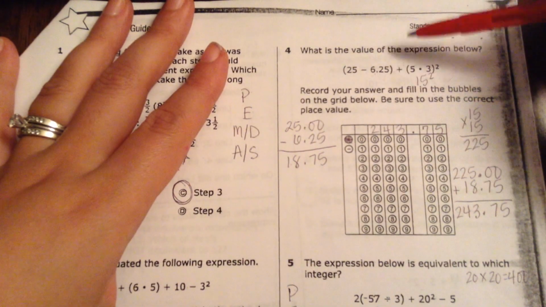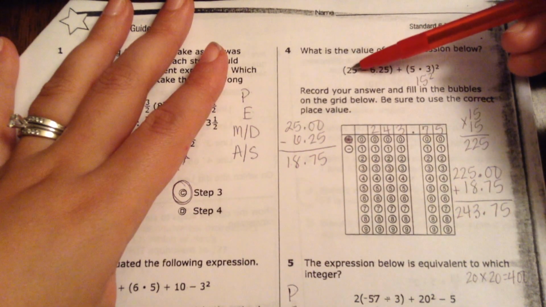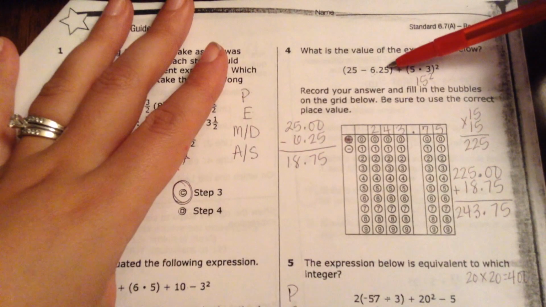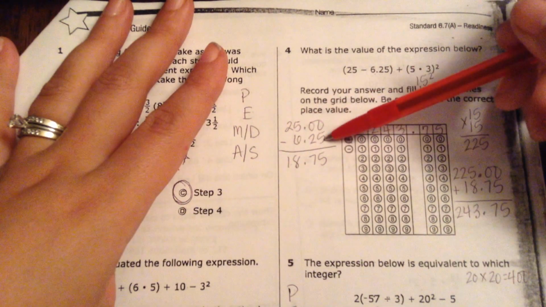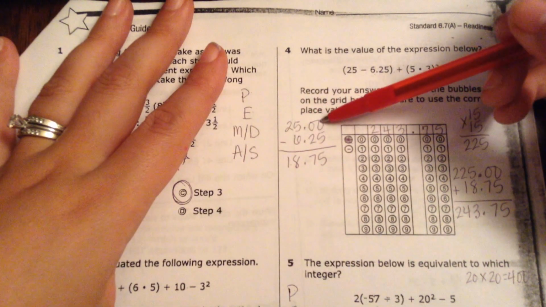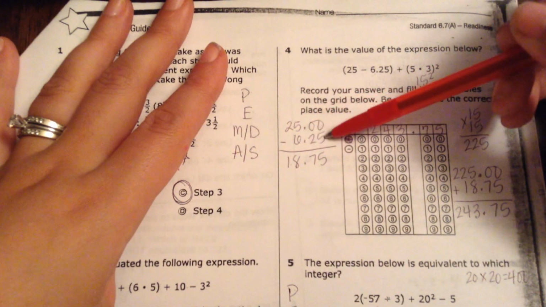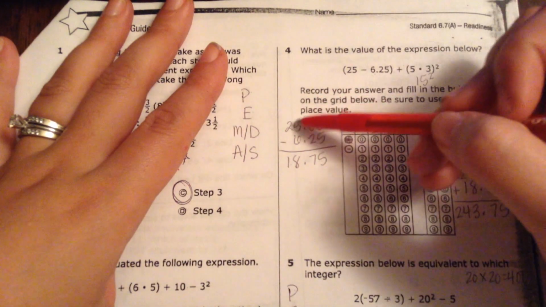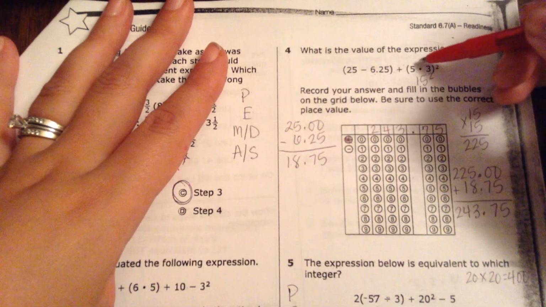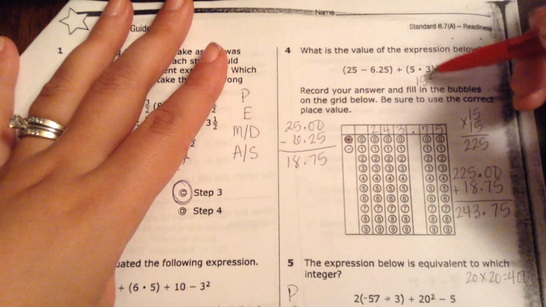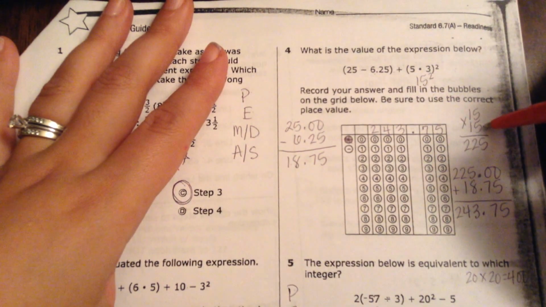We're going to, again, follow the order of operations. 25 minus 6.25. So I'm going to subtract these, but I need to make sure that you line up the decimal. 25.00 minus 6.25. Then we subtract, and we get 18.75. Then over here we multiply. 5 times 3 is 15 to the second power.